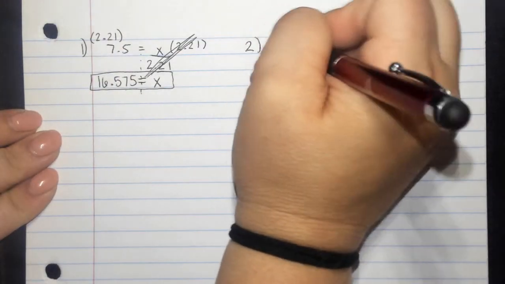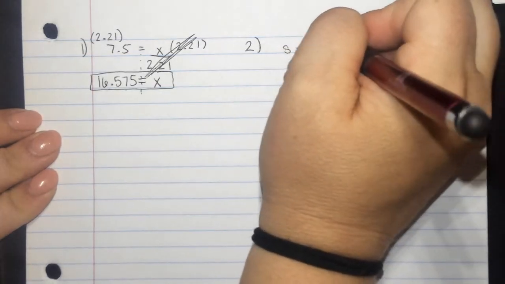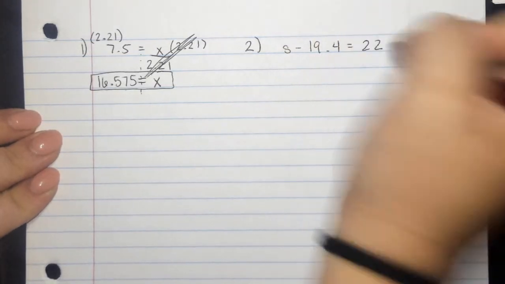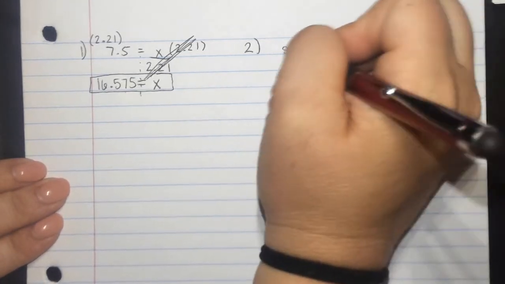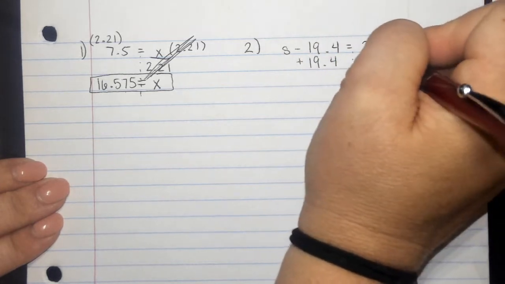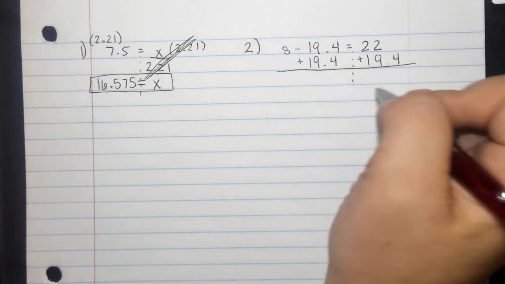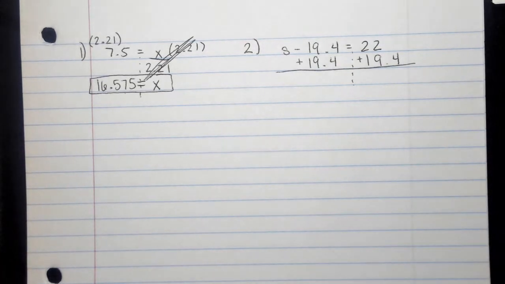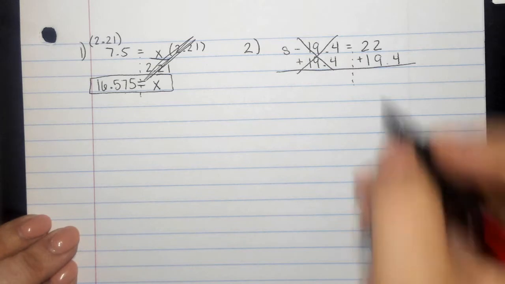Number 2, we had s minus, is that 19.4? Yes. 19.4 equals 22. All right, again, we're doing the opposite. This is subtraction, so we need to add. So I get adding 19.4 to both sides. All right, guys, when we did our portfolio, I've seen a lot of people in their portfolio who would just write like 22 plus 19.4. Is that showing me that complete step that I need? No, you've got to show me that the minus and the plus are going to cancel.